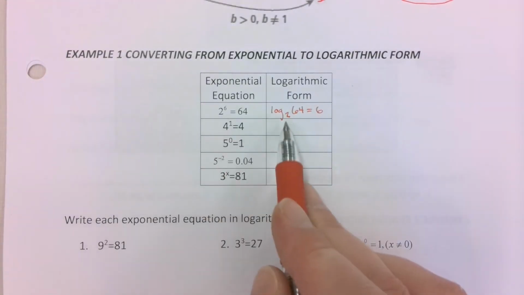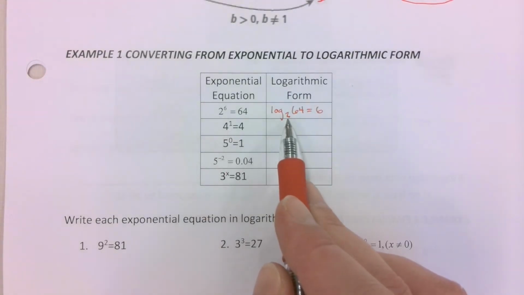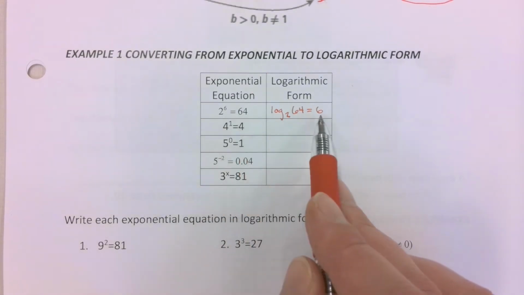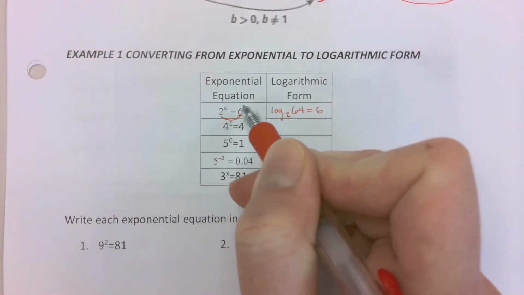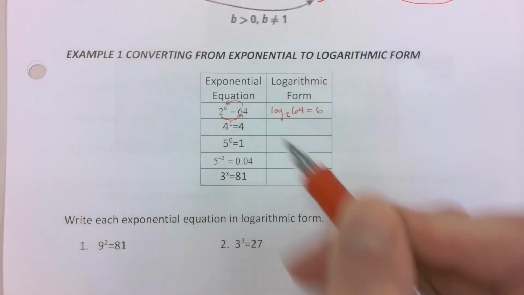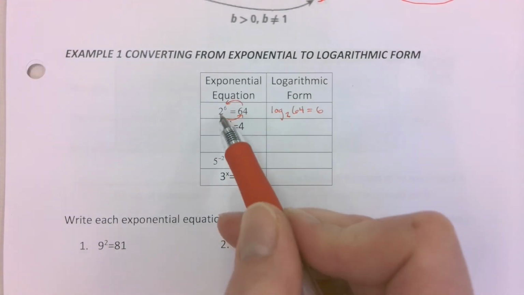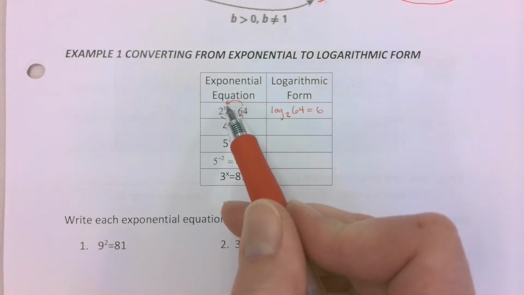So the base is the base of my log. That gives a better idea of that flow chart: log base 2 of 64 is 6.